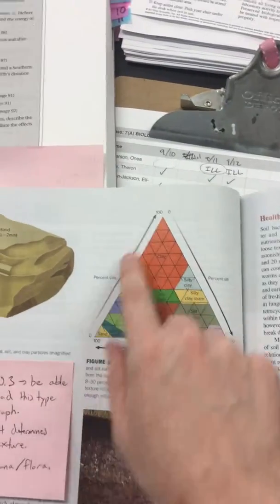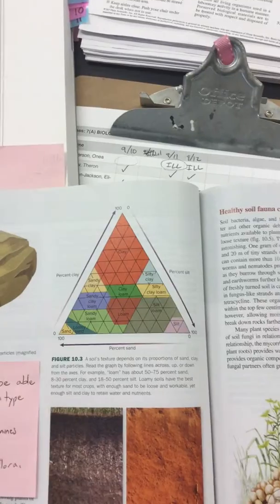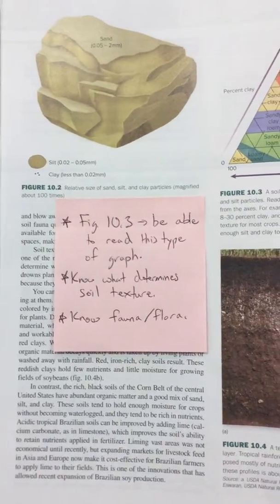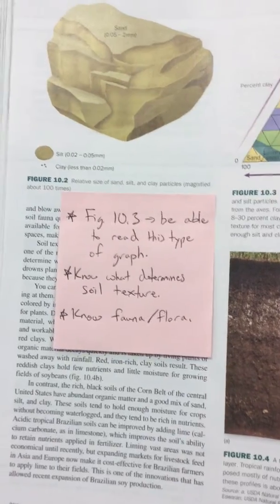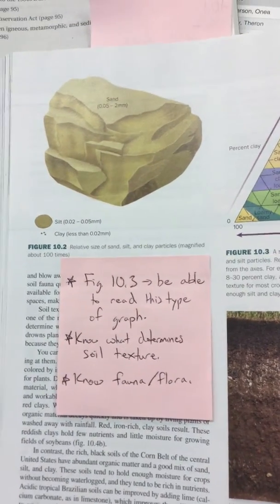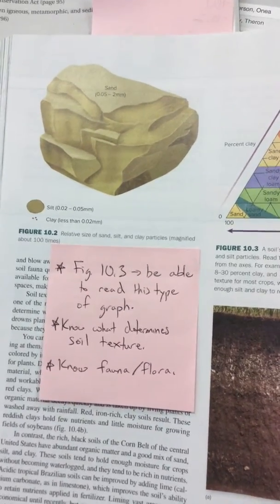Since these are the 3 components of soil, this is an easy graph to compare different soils to each other. Okay, so you want to be able to read the type of graph that's there. You should know what determines soil texture. So texture is primarily looking at the ratios between clay and sand and silt.